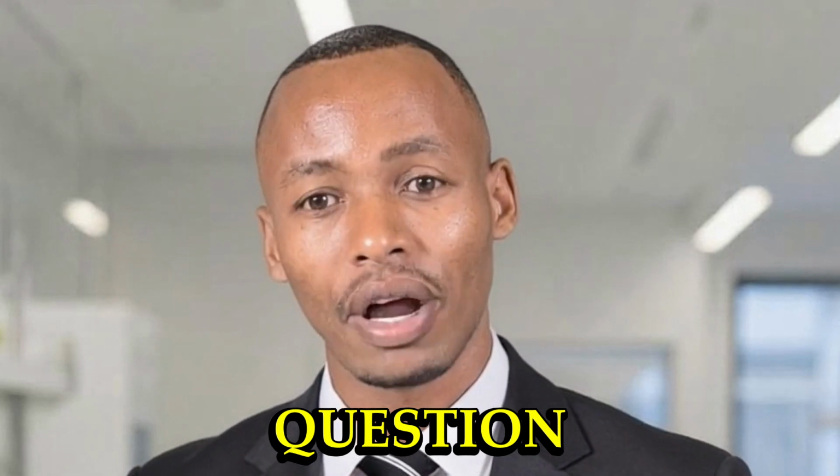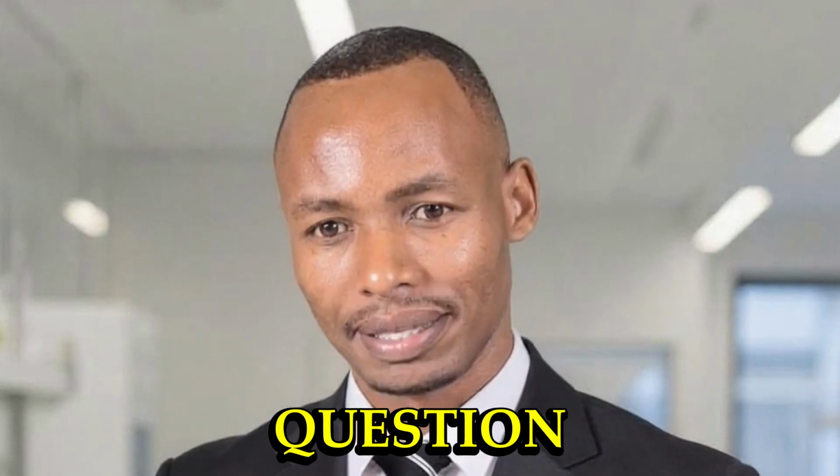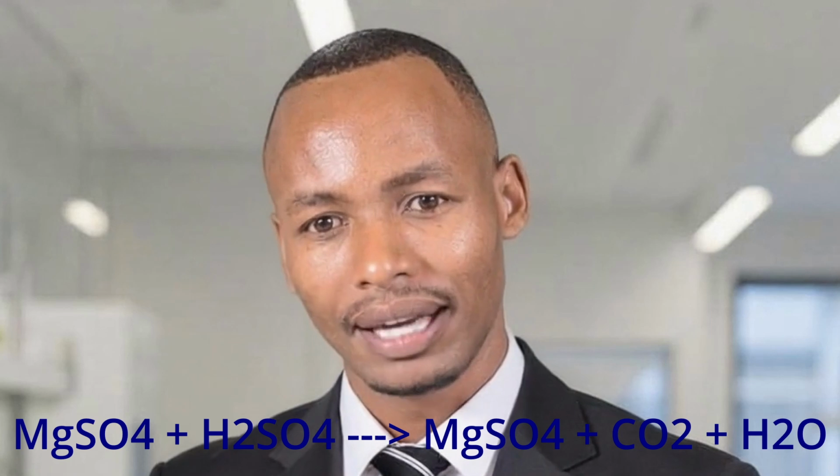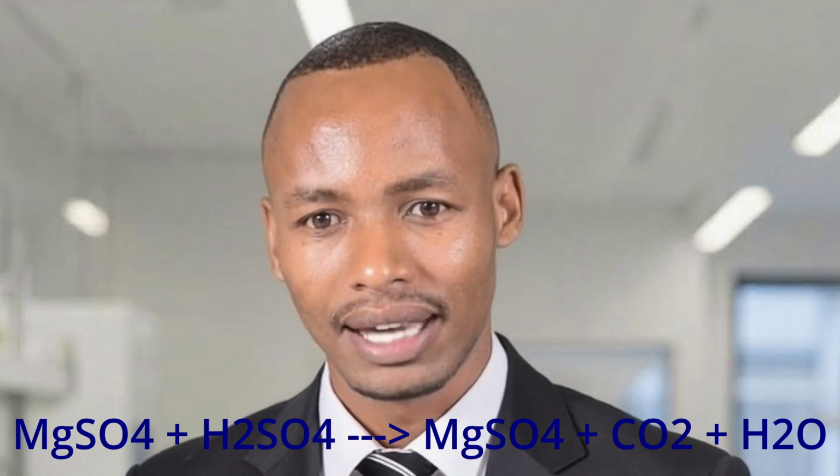2,5 grams of magnesium carbonate reacted with 25 cubic centimeters of sulfuric acid. What is the limiting reagent? We have to compare the mole ratio of the reactants using the balanced chemical equation. Let us calculate the number of moles of magnesium carbonate.